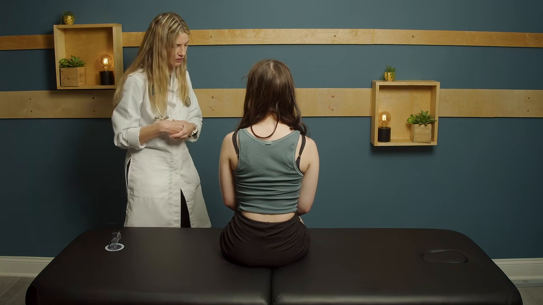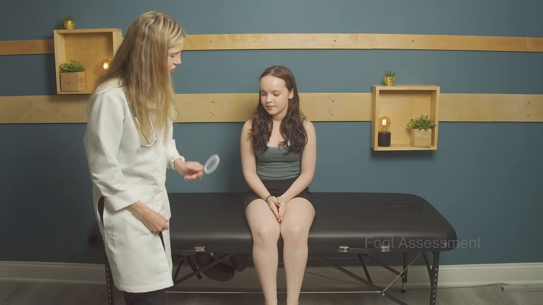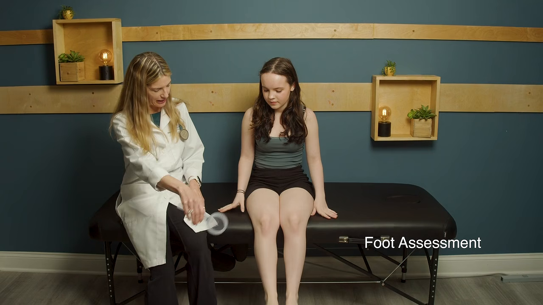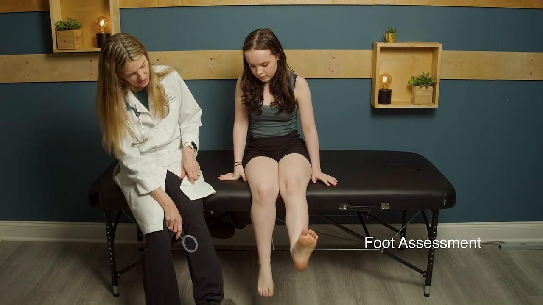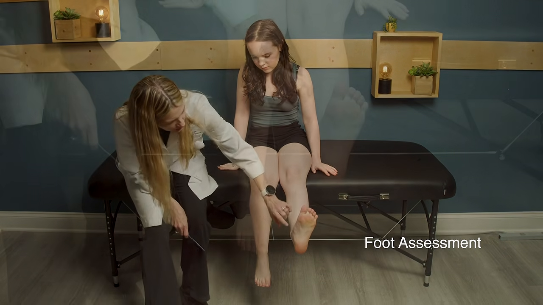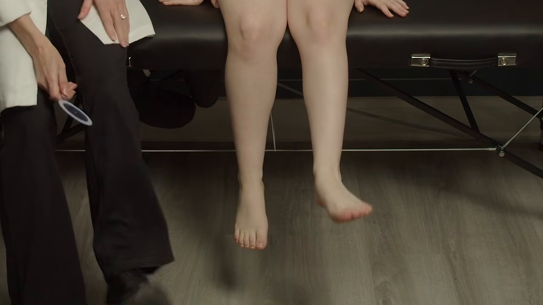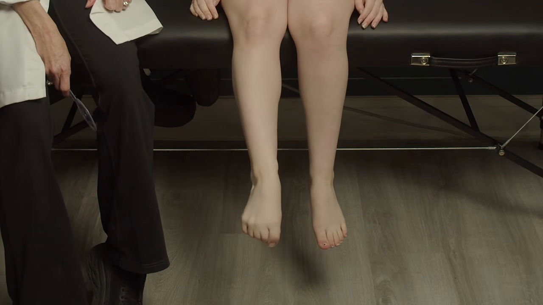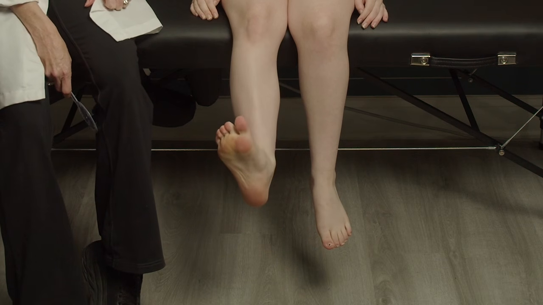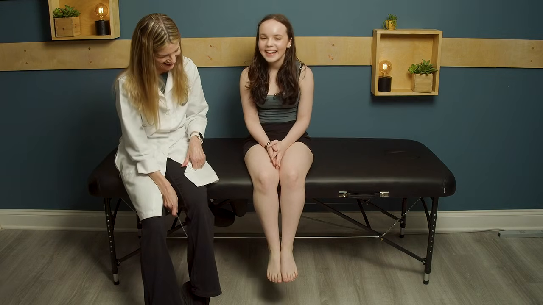So, okay, great. So we were just talking about the range of motion in your feet and your ankles. So can you show us your feet and how much you can plantar flex and dorsiflex? Yeah, so that's a lot more dorsiflexion than you would expect, and plantar flexion. Can you show me the other foot? Okay. Very nice feet for dance.